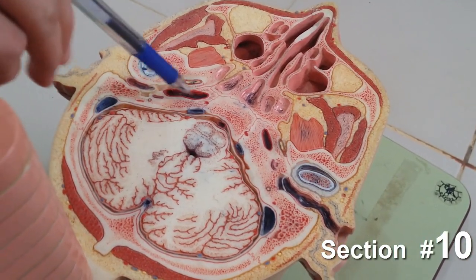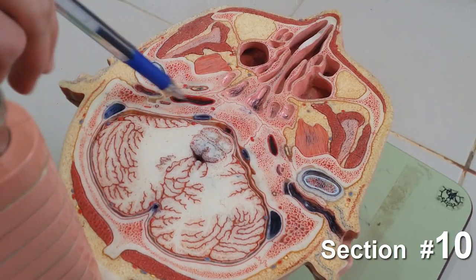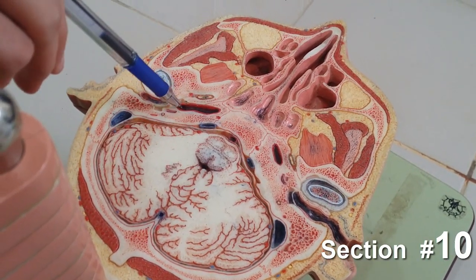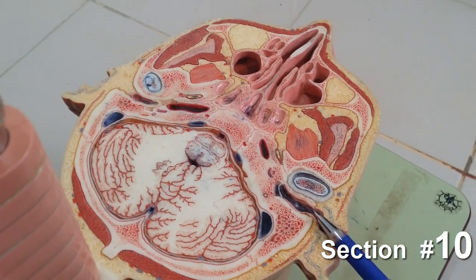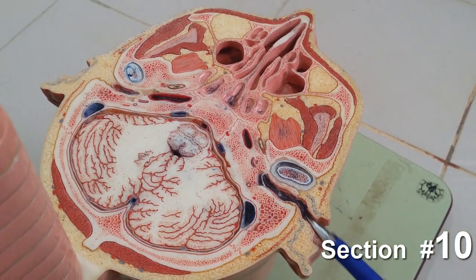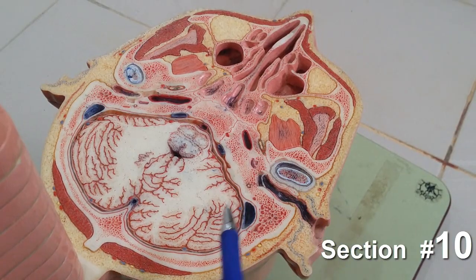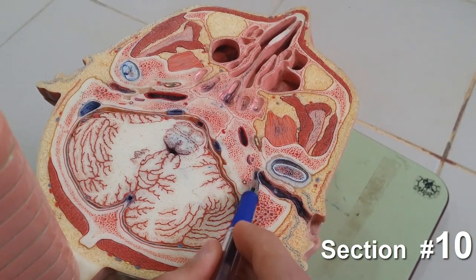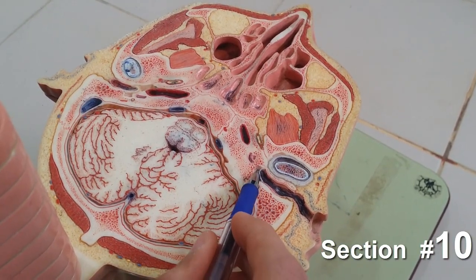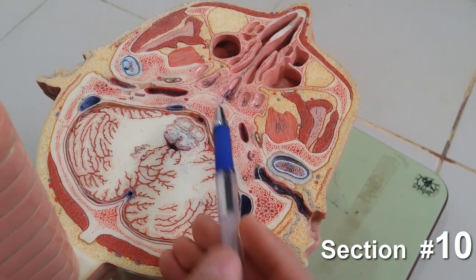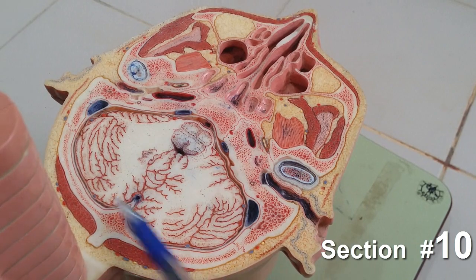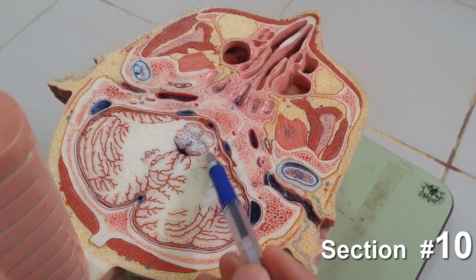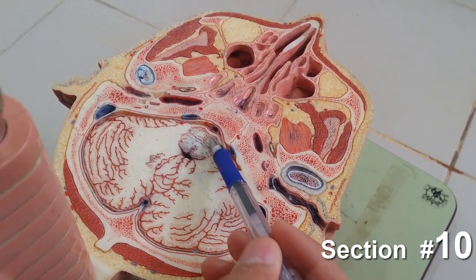This is the internal carotid artery. Internal carotid artery coming up from the carotid canal. Here, this is the external acoustic meatus, or external auditory canal. This is the tympanic membrane. The tympanic membrane, and this is the basilar artery still, the sigmoid sinus, the cerebellum. This is the medulla oblongata. It's about to become the spinal cord.